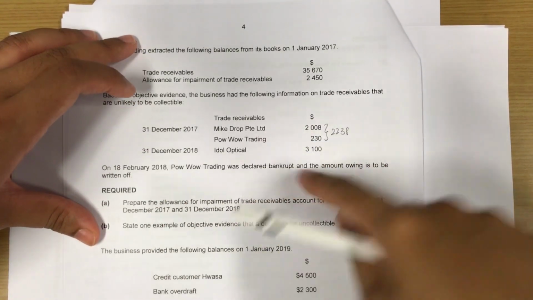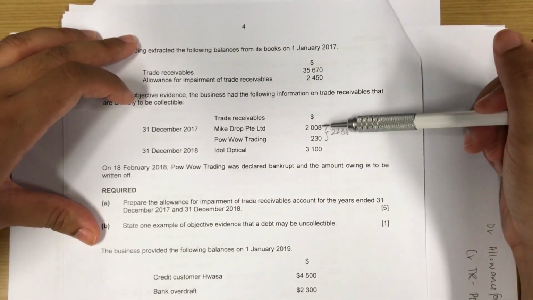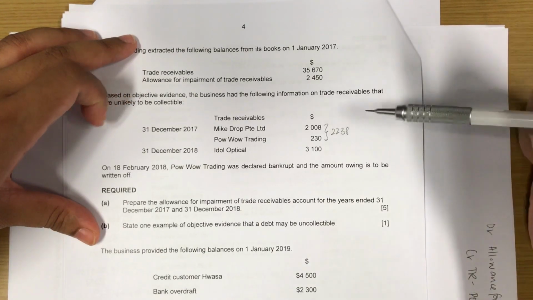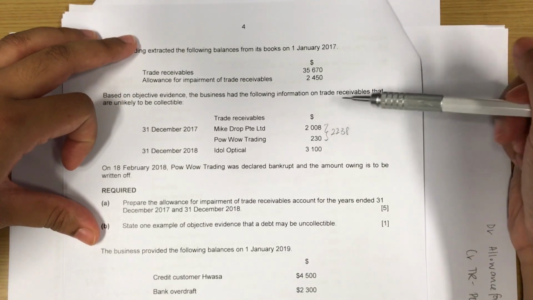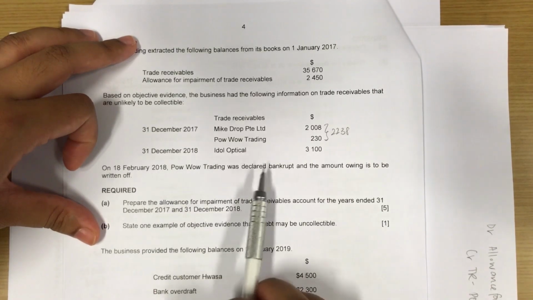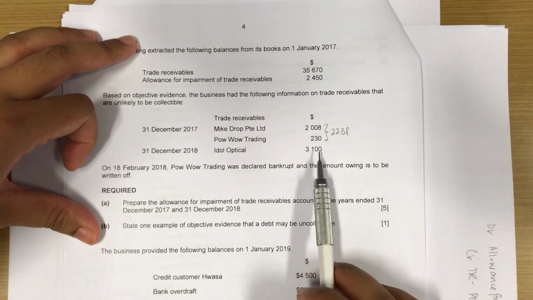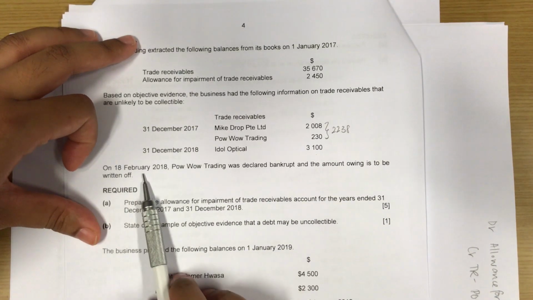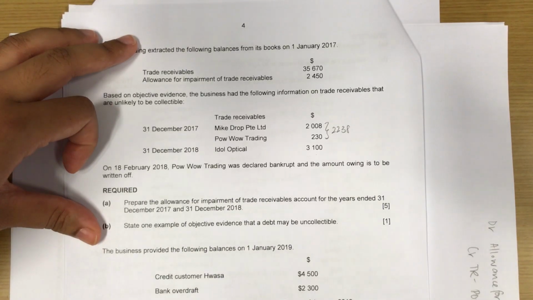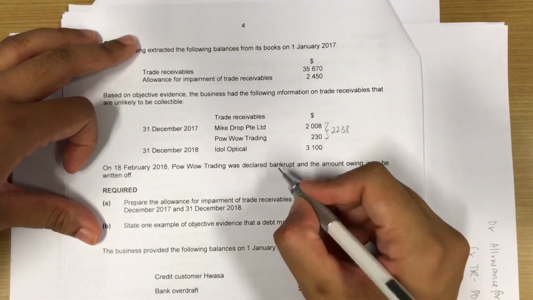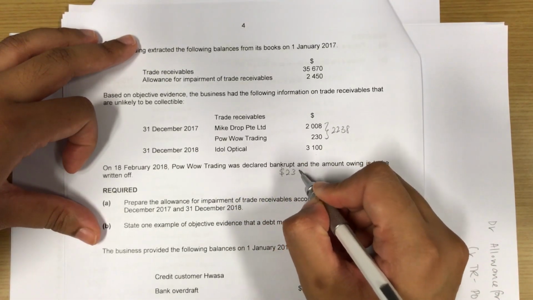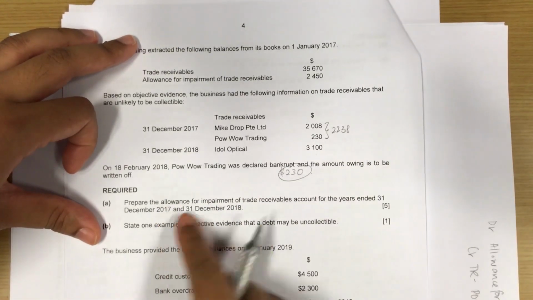$2,238. So in any question, when you have more than one customer who may not be able to pay up, do sum up the total debts first. And the second year, we only have one customer who may not be able to pay up. Alright? In the second year, one customer has been declared bankrupt, so this is confirmed write-off, and this is Powwow, who owes $230. Okay, let's prepare the allowance account right now.